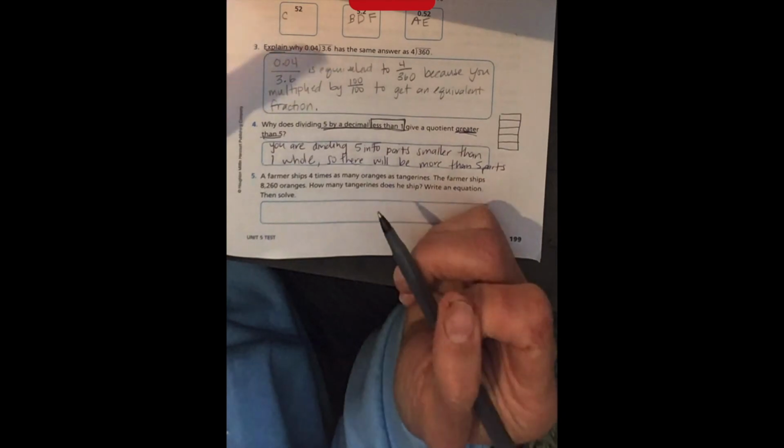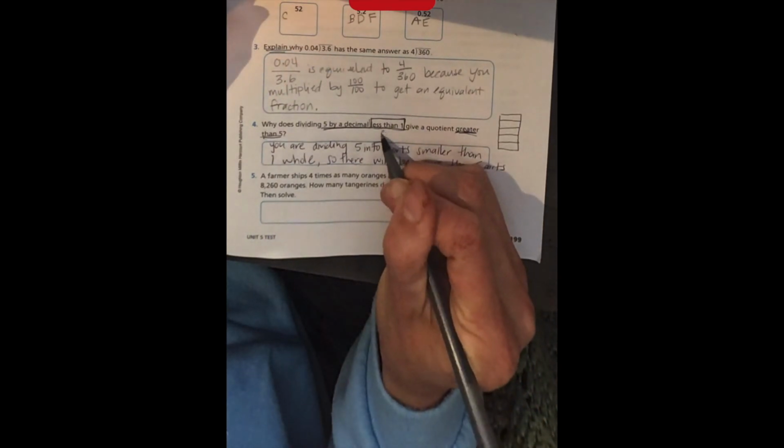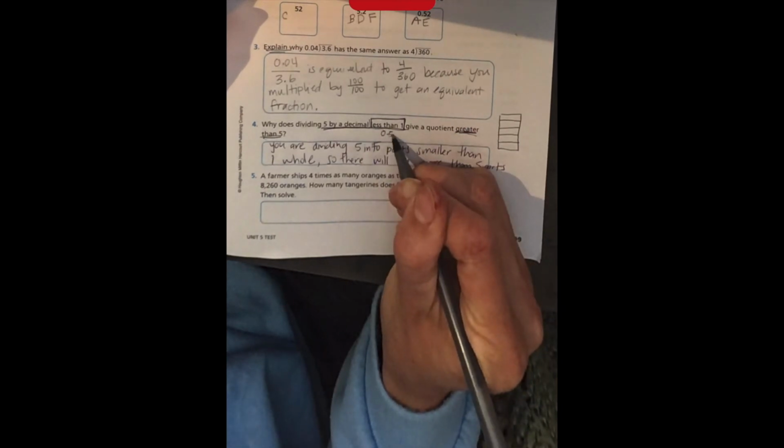If I have 5 pieces of chocolate, let's say 1, 2, 3, 4, 5, and I'm going to divide it by a decimal that's less than 1. Let's say I want to divide it by 0.5, or halves, because I have like 10 friends I want to share that with.